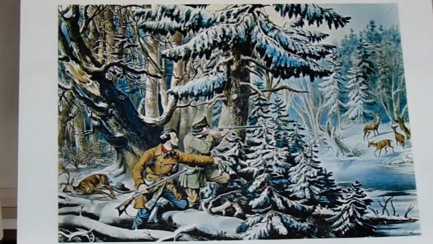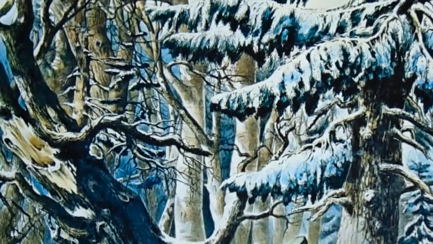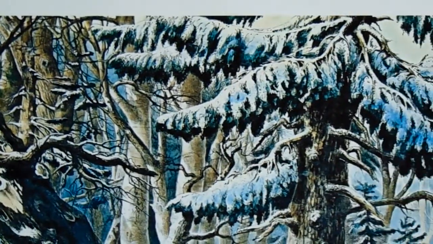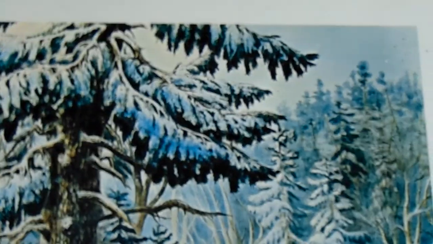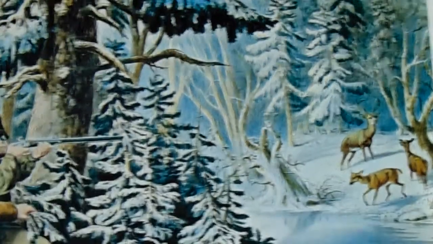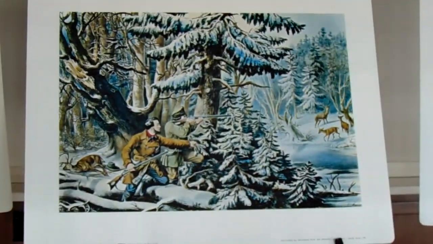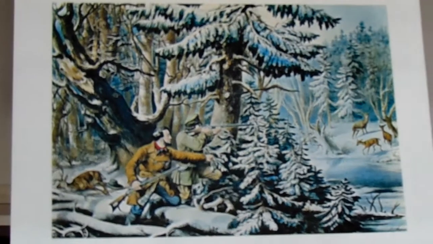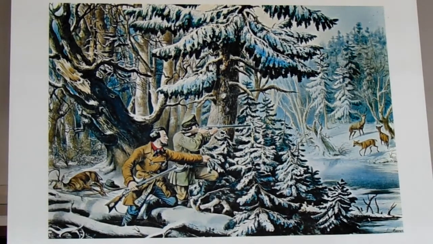What trees do you see in this? They were talking about the trees going out of the picture. Here are clear examples of that, and then some we can see fully in the background. This print is called American Winter Sports, and it's by Currier and Ives.